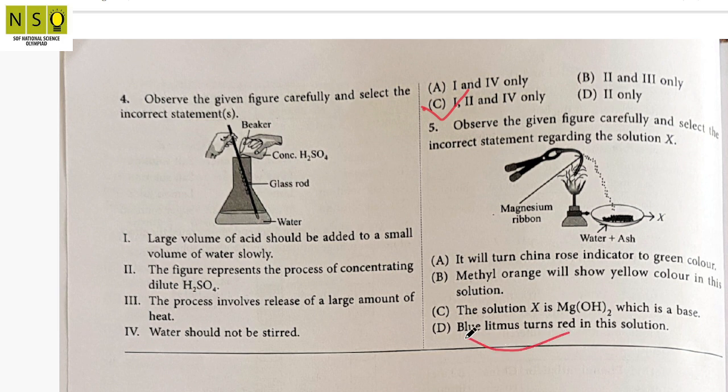It doesn't change the color of blue litmus, but it changes red litmus to blue, and China rose indicator to green and methyl orange indicator to yellow. When China rose is added, it gives the green color, and when methyl orange indicator is added, it gives the yellow color. MgOH2 is a base, we all know. So here the incorrect statement is D, so our option will be D.